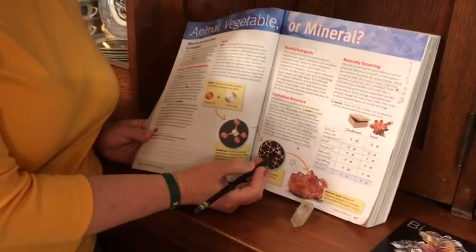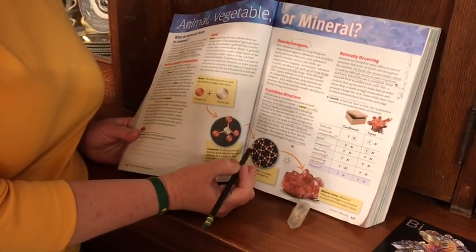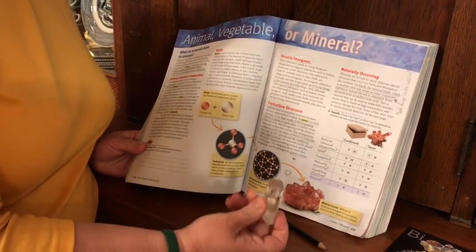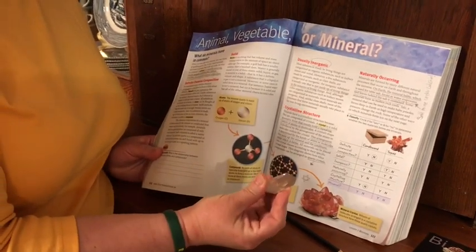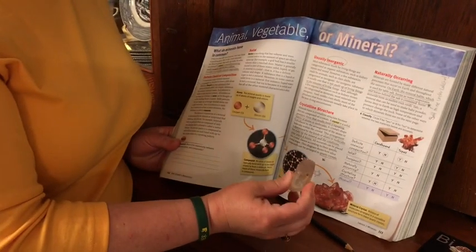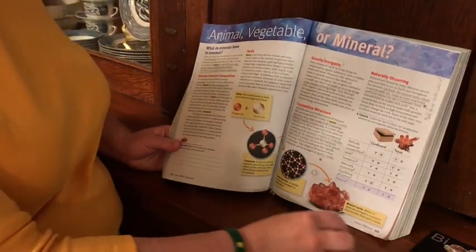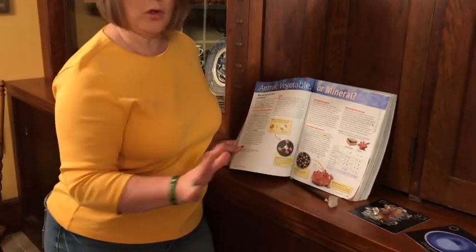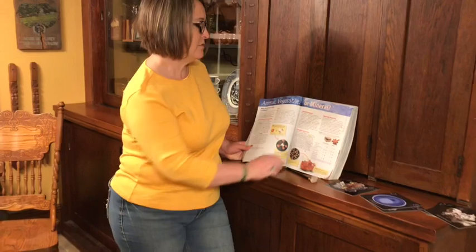Look in your book and see if you can see that little Star of David thing there that makes a 6-sided shape. If you look at the end of my crystal, it also has those 6 sides. I will put close-ups of these later so you can see that a little bit better. So that's what makes a definite shape, why all of our crystals have a different shape.